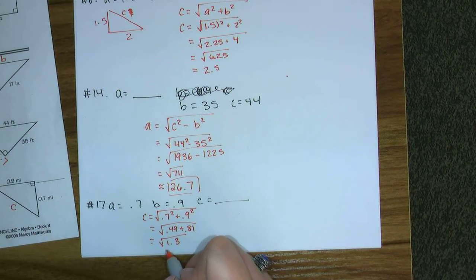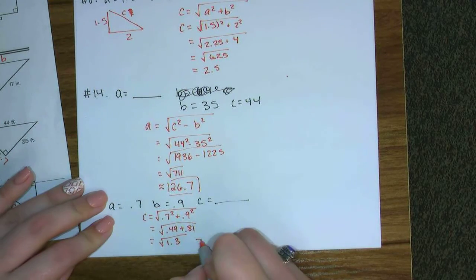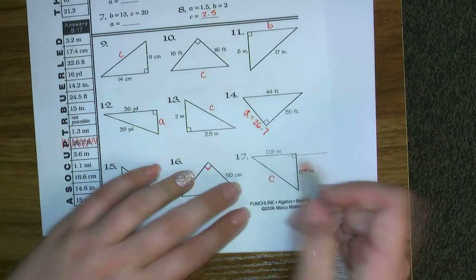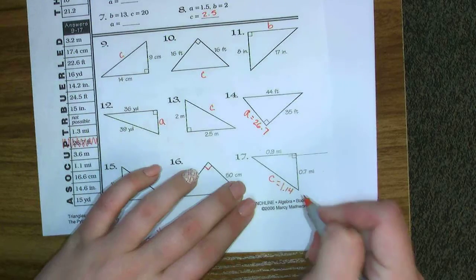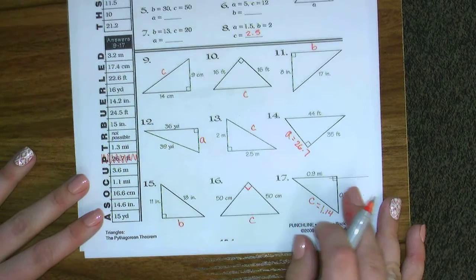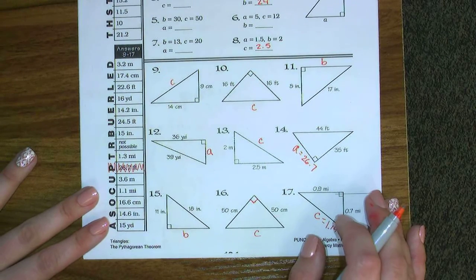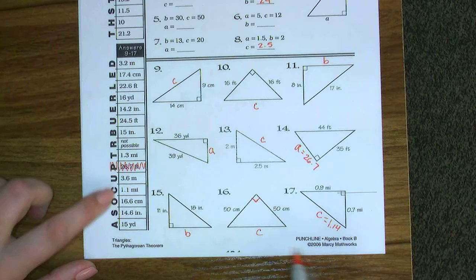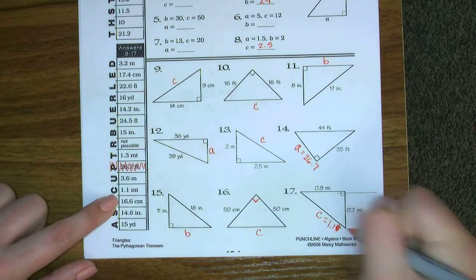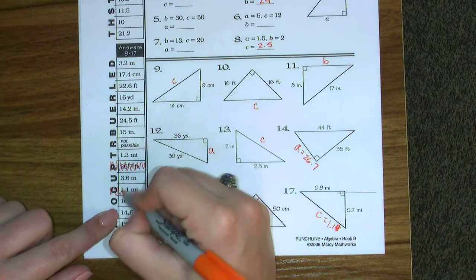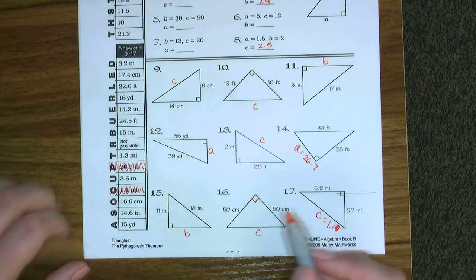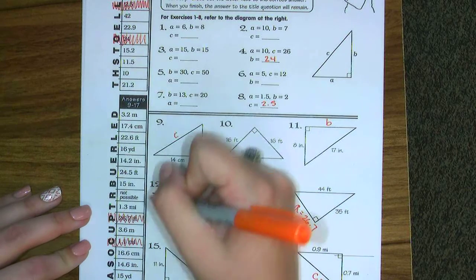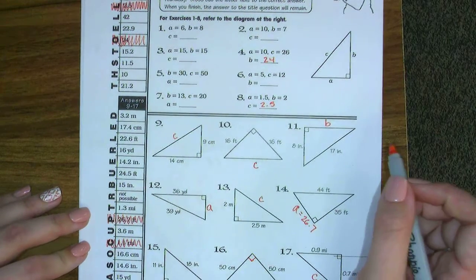Square root of that is 1.14. So come over here, C is equal to 1.14. And they look like they're rounding everything, so this is going to actually be 1.1, so just take that 4 off. So 1.1. Now you have a couple things crossed off, so the rest of the stuff that you cross off should leave you with a phrase of some sort.